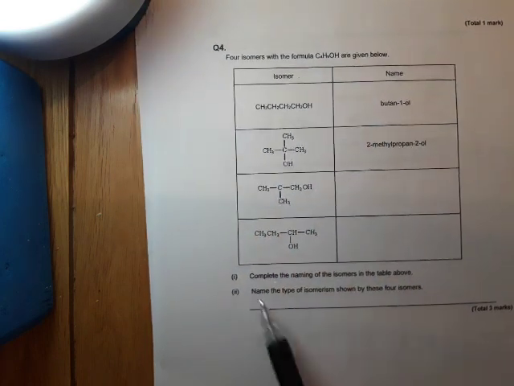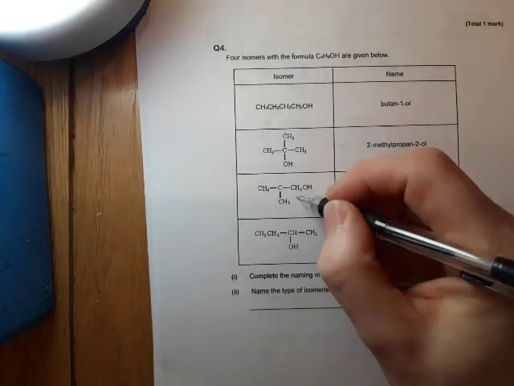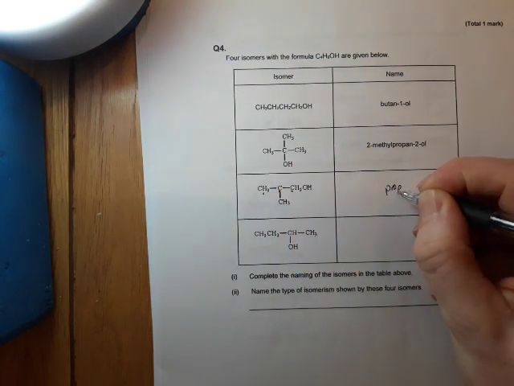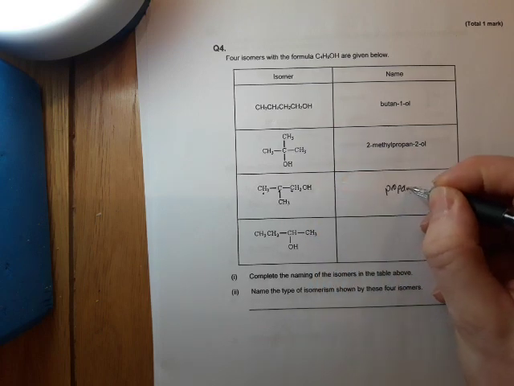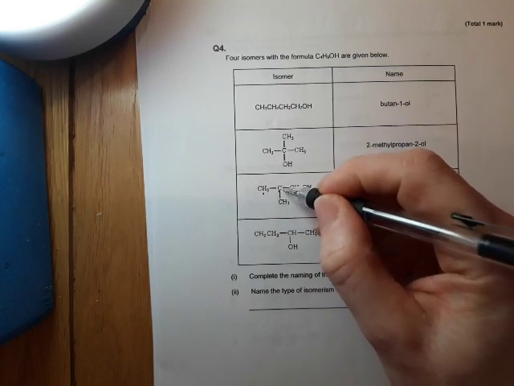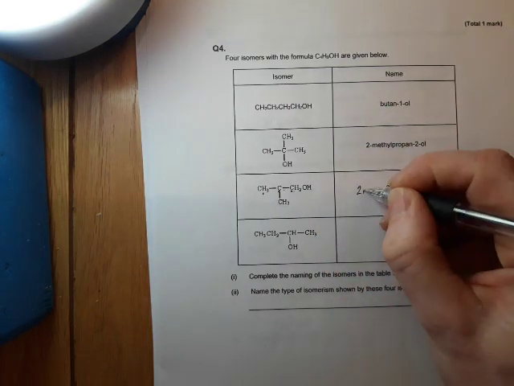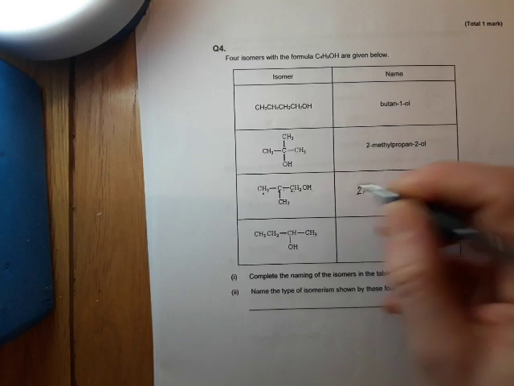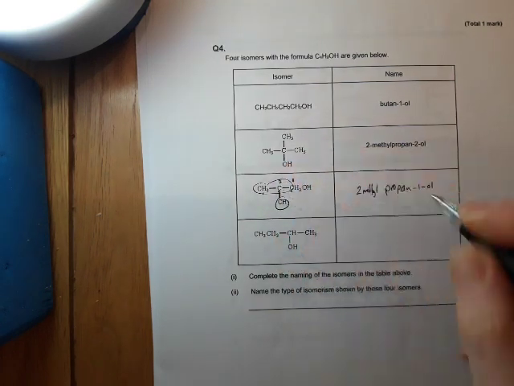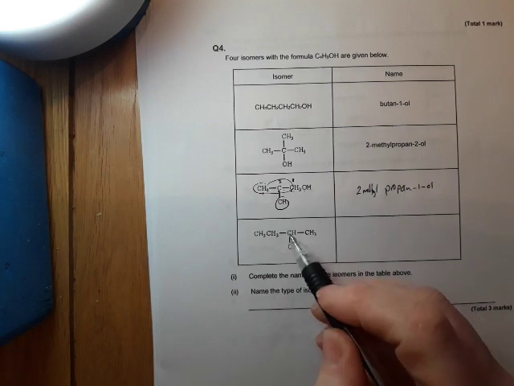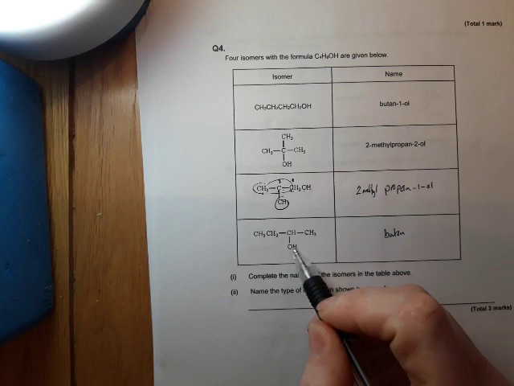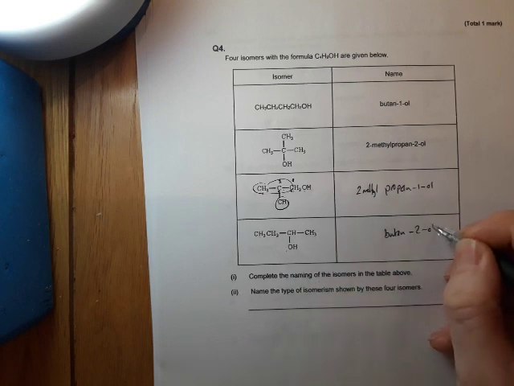2-methylpropan-1-ol. Complete the naming of the isomers in the table above. Longest carbon chain 1, 2, 3. So you're dealing with a propan-1-ol. 2-methyl position. So there's a propan-1-ol, 2-methylpropan-1-ol. 1, 2, 3, 4. So you're dealing with a butan. It's butan-2-ol. Okay.